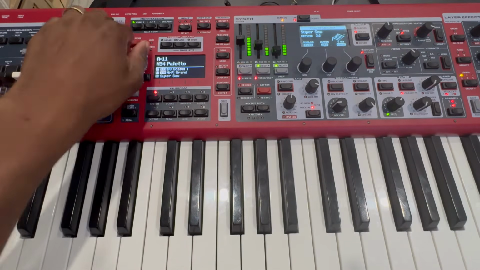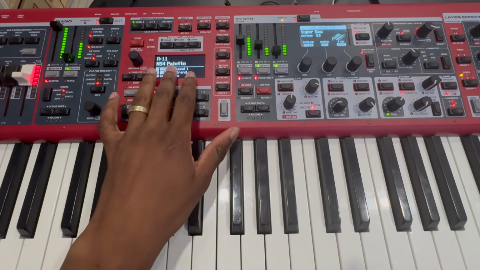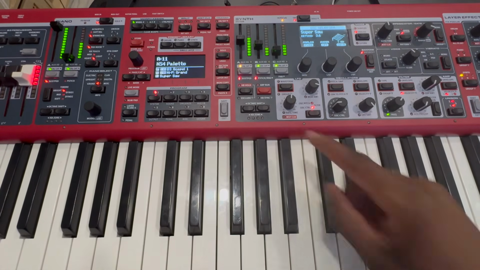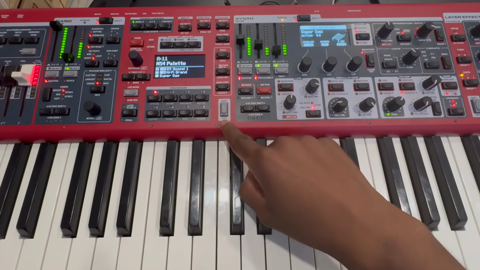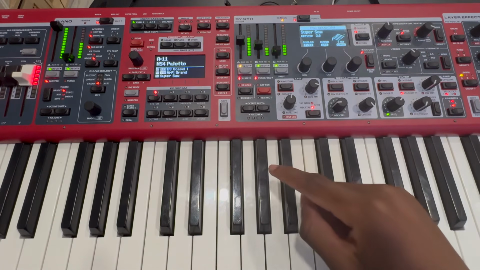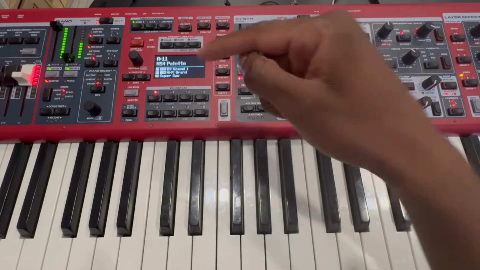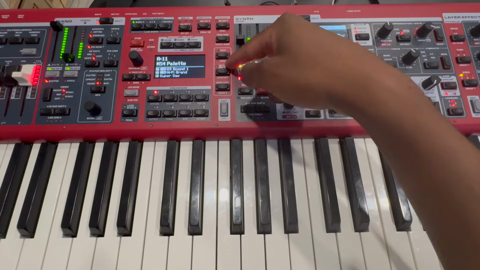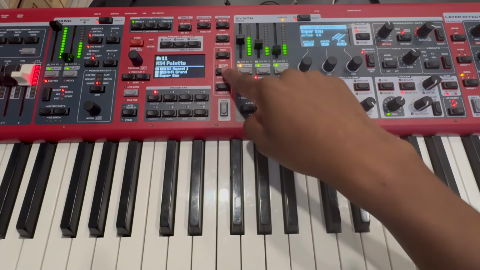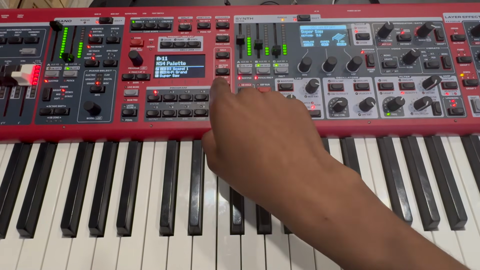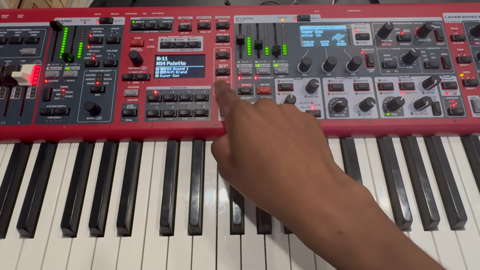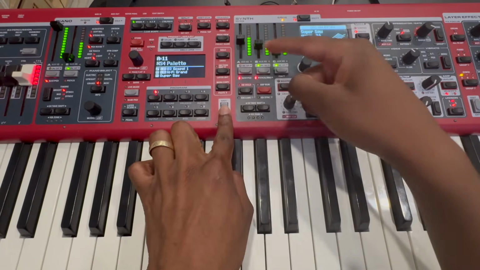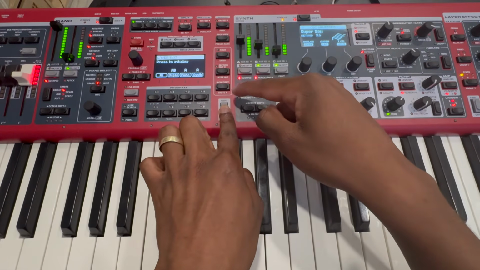So 1.1. If I want to initialize this, it has some settings in it already, right? So what you do is you hold down Shift. The way Shift works is that it applies to the text underneath the button. For example, if I want section edit, I would click this button right here. But if I wanted layer initialize, which is what it says here, I will hold down Shift and press layer initialize. So hold down Shift right here, layer initialize.